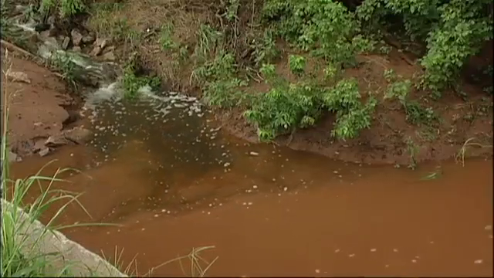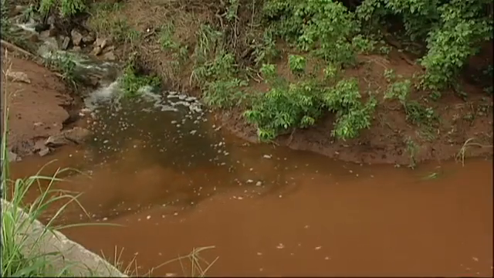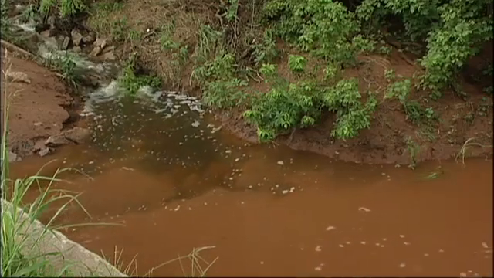A stream might accumulate more sediment. More solid materials in the water means poor water quality. Sedimentation is the #1 water quality issue in the United States.